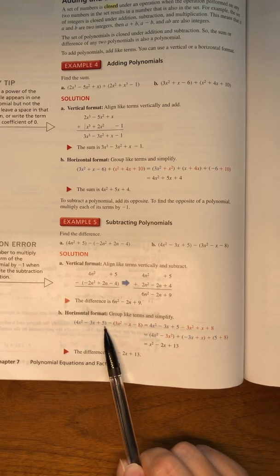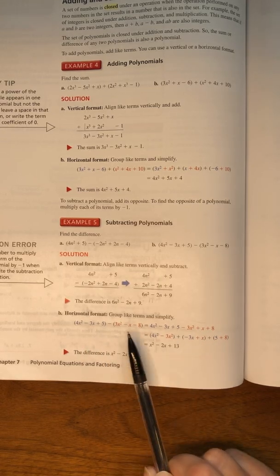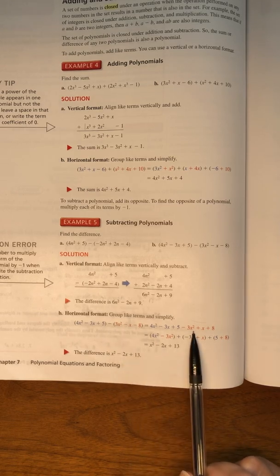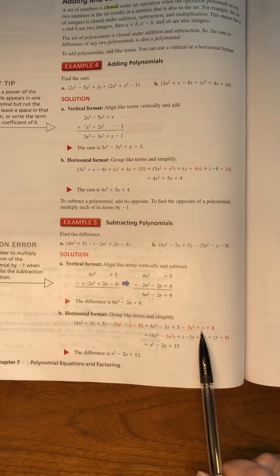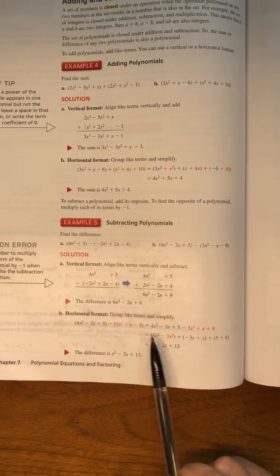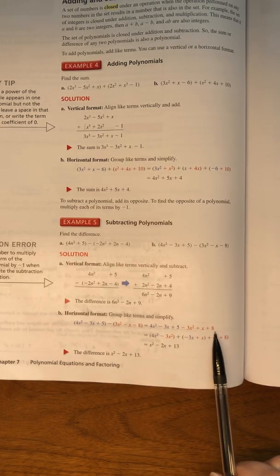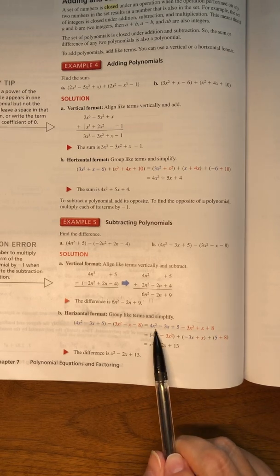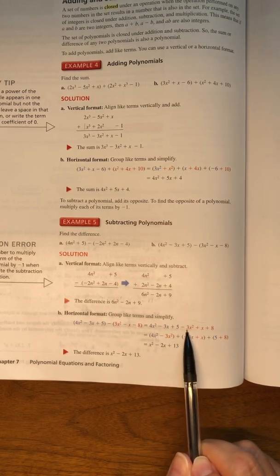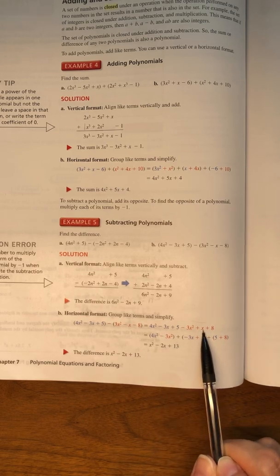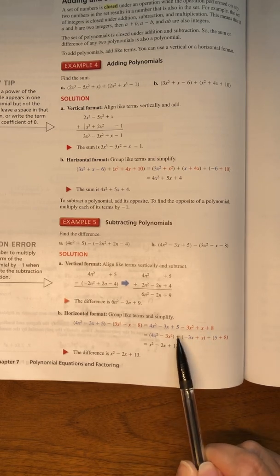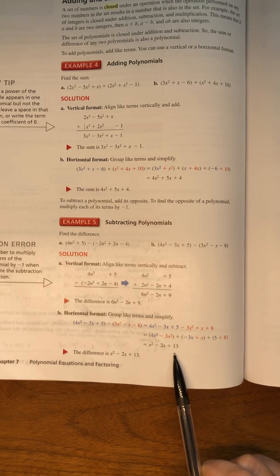This first expression stays exactly the same. Now this is going to be minus 3x squared. Negative and negative make positive x. Negative and negative make positive 8. Now let's look at like terms. So 4x squared and negative 3x squared, that makes x squared. Negative 3x and x is negative 2x. 5 and 8 is 13.